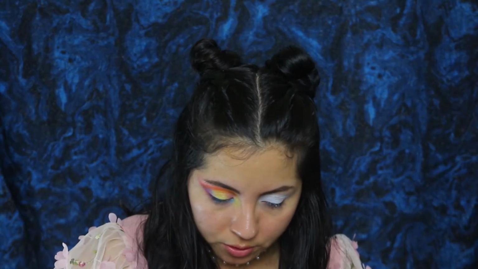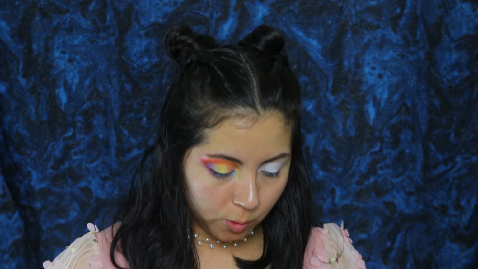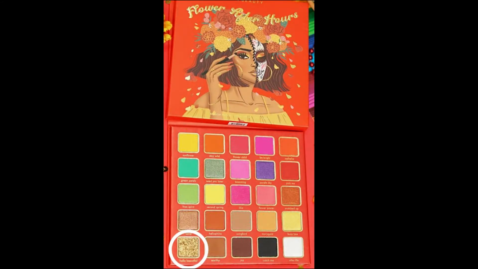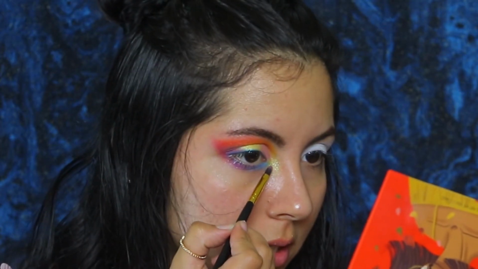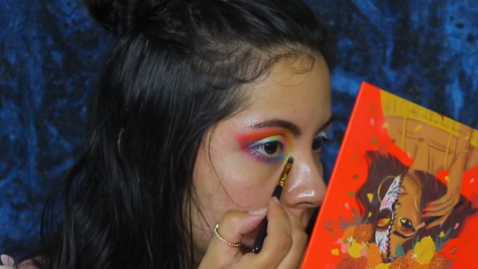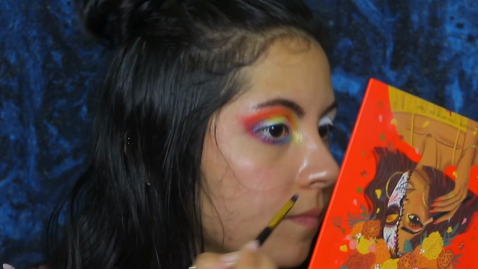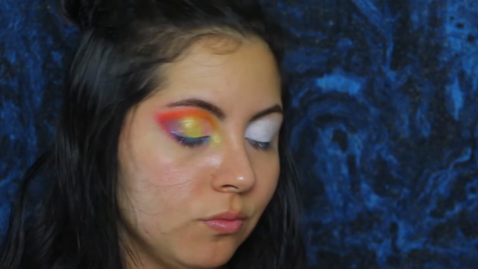There we go. So I'm going with a chunkier shimmer now. This little brush, if you can see it, little brush. I'm going to take that, and I'm going back to Flower After Hours again. And I'm going to take this gold that's in the corner here, and I'm popping that on the inner corner on top of that other yellow shimmer. But I'm only taking a little bit, that's why I'm using this little brush, and I'm just sort of patting it on top to cover that extra blue that I blended out. Okay, just like that.